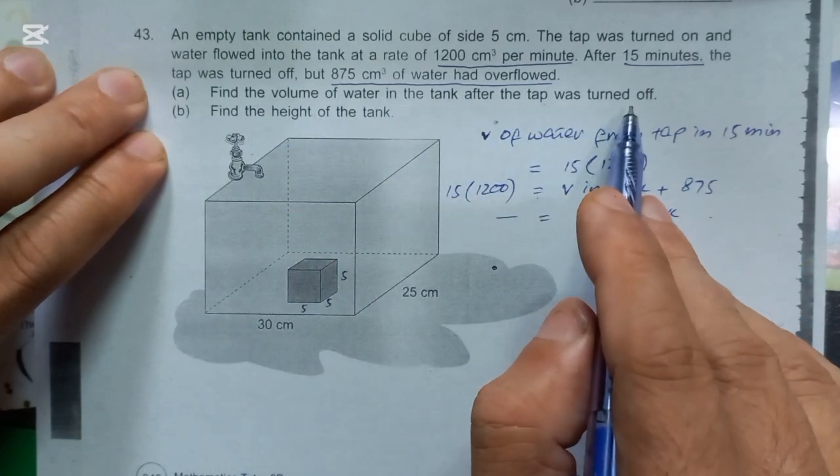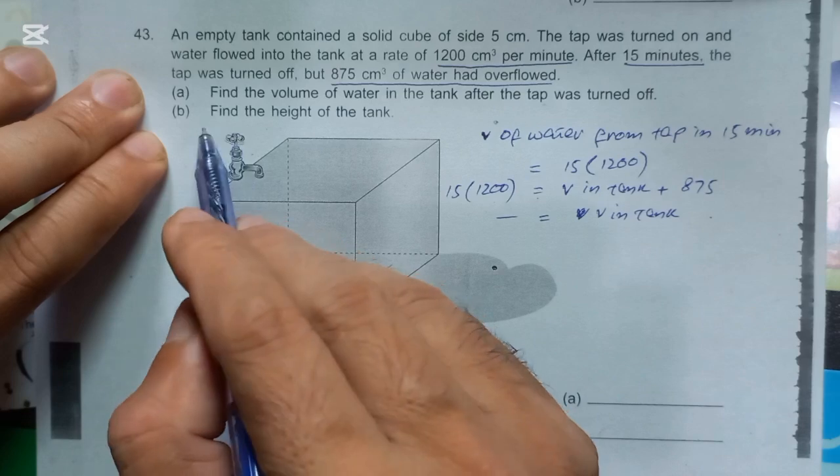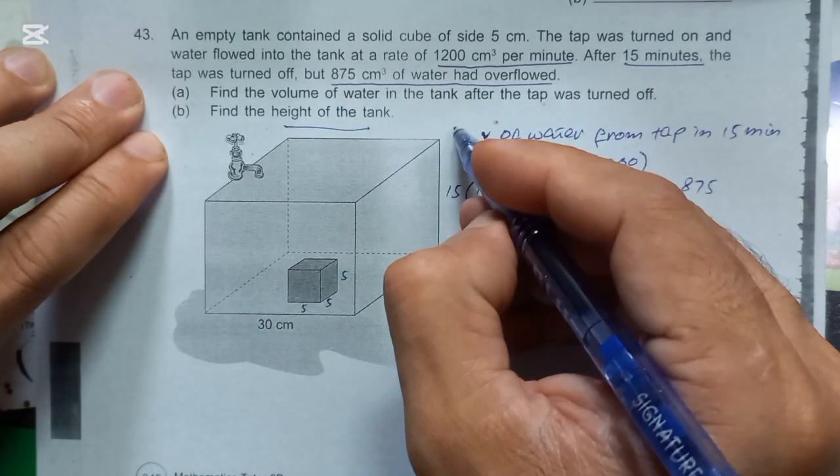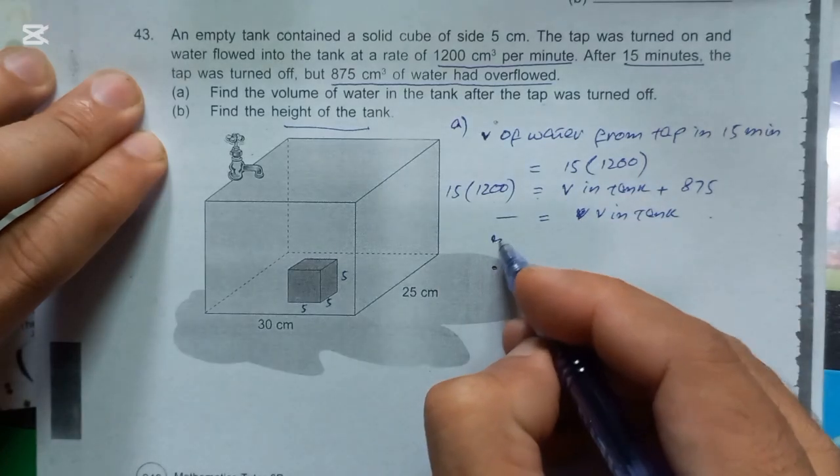First part is done. Second part, find the height of the tank. Okay, this was A part. Now B part.